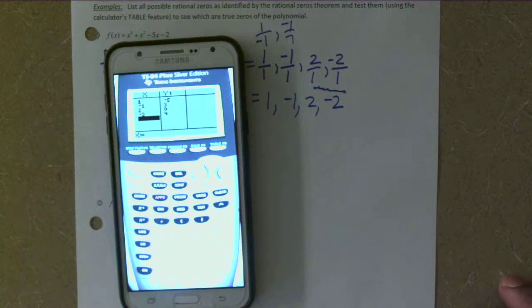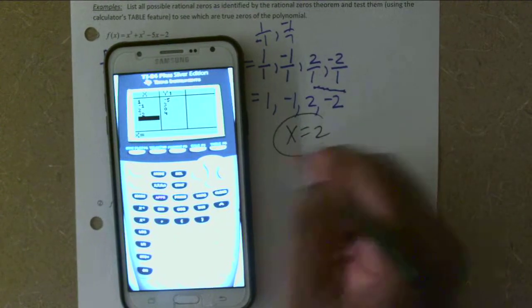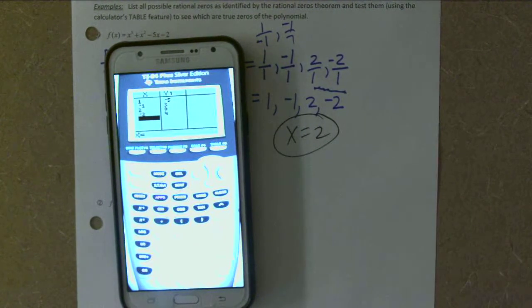Now when you put in your X, it automatically gave you Y. Now what we're looking for is which one or ones of these X values will give you a 0 for Y. The only one that does that is 2, right? So your answer here would just be X is equal to 2. And that would be your final answer. Does everyone follow that?